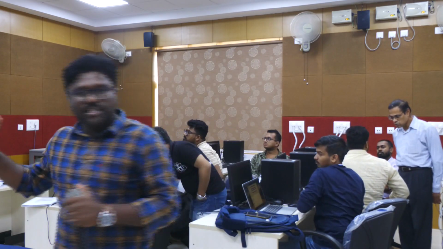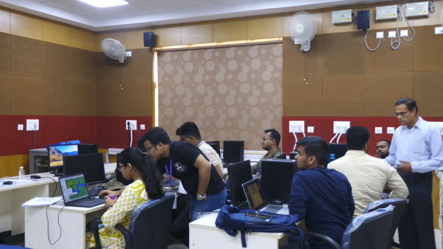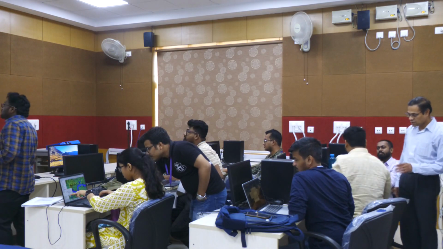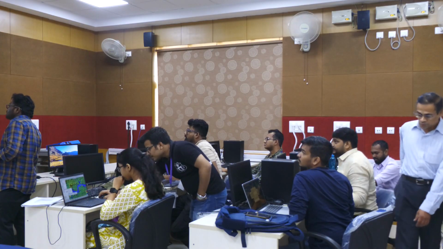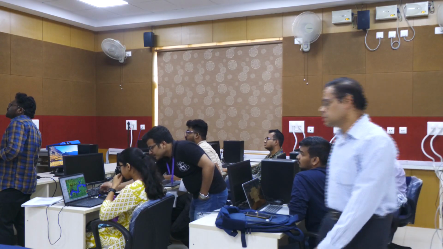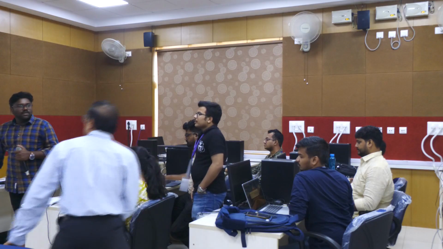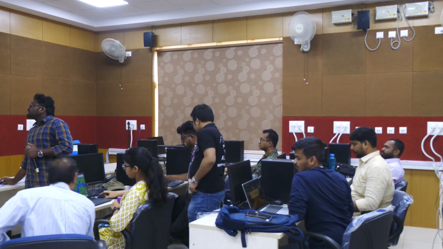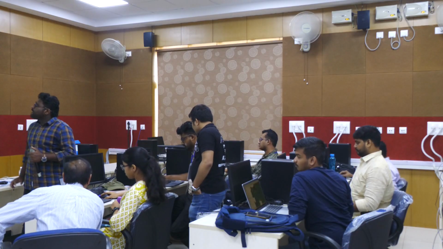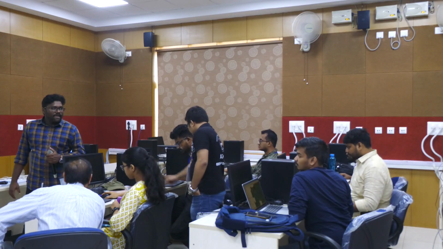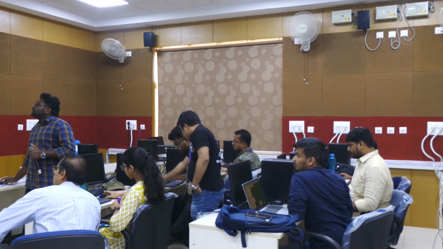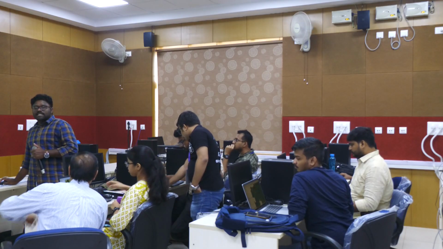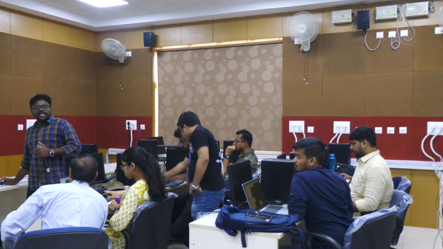All of you clear here? So all done, right? Now we'll see how the flood inundation is happening. Just close this. Close this. Close this. Open RAS Mapper. Open RAS Mapper. Just here you can see in the results, plan 1 is there, right?